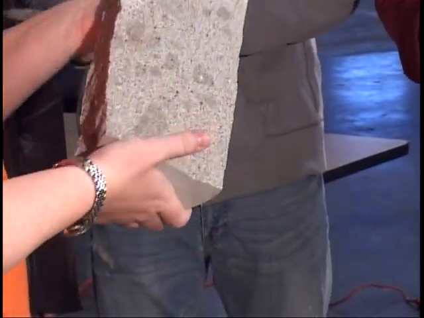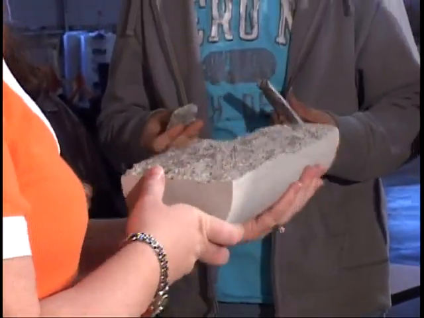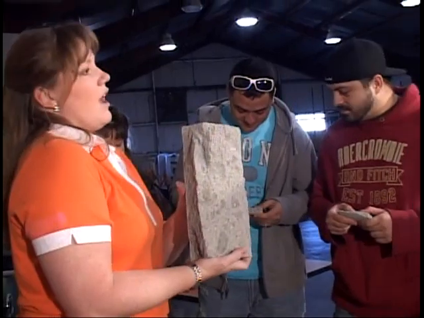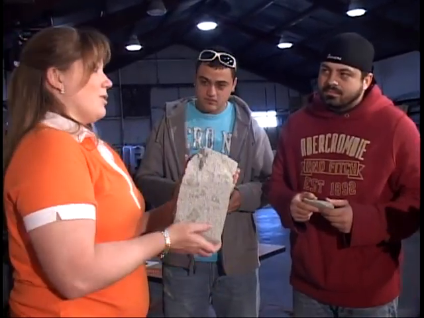We do several mixes though. We're going to have one of just Portland cement and water. We're going to have one with sand aggregate. We're going to have one with a larger 3/4 inch aggregate. Which one's the strongest? 3/4 inch should be, but once you break them in the machine, it'll tell you.